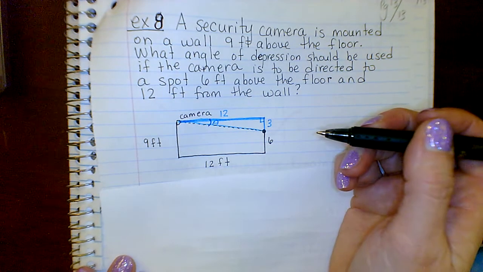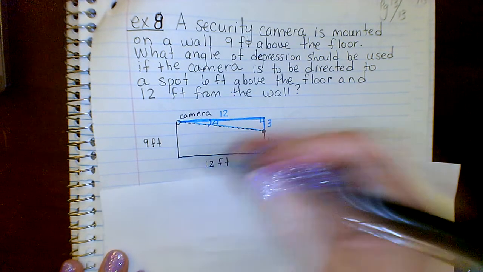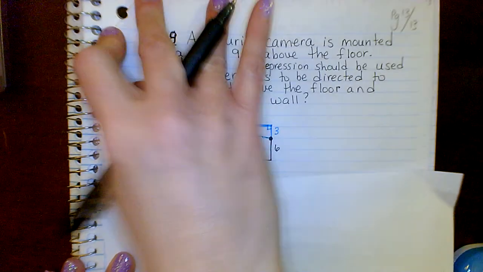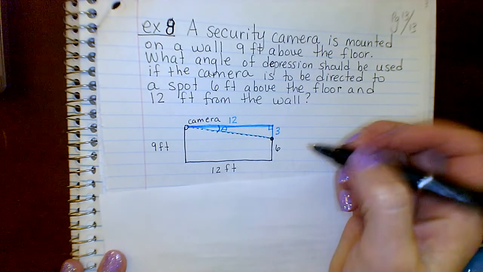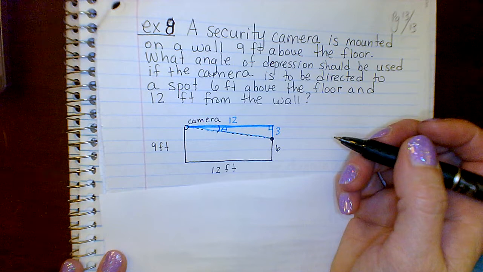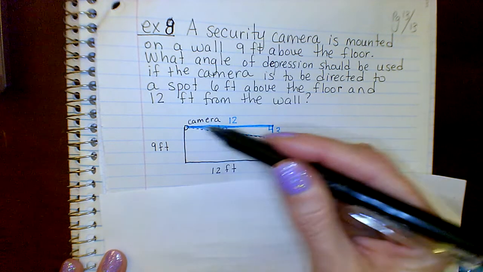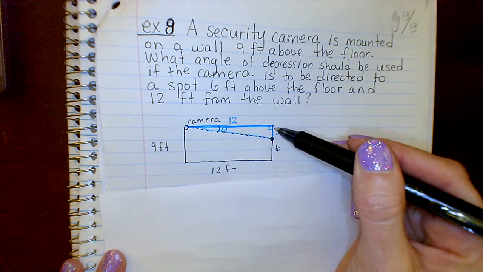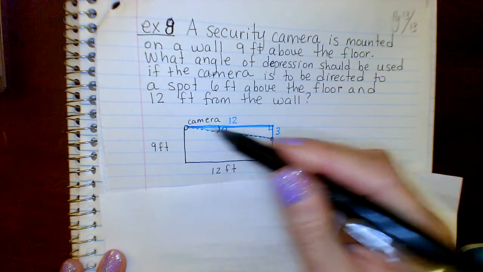I'm just going to go out on a limb and assume that these walls are parallel, and this is not some security camera mounted in some busted room. All right, so you can see this up here is also 12, and we got that right angle. So look at that pretty little right triangle.